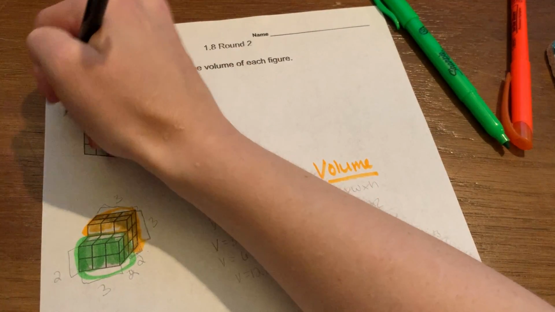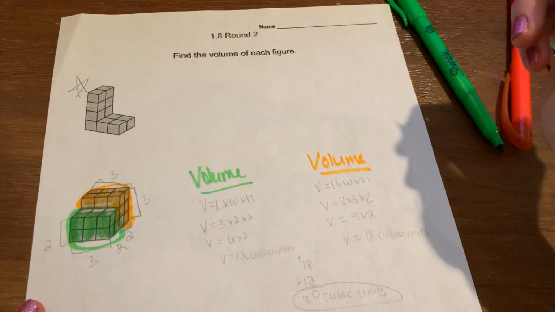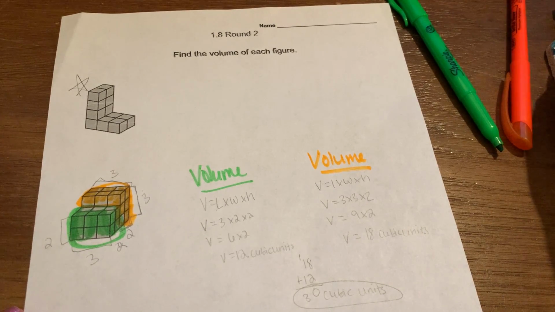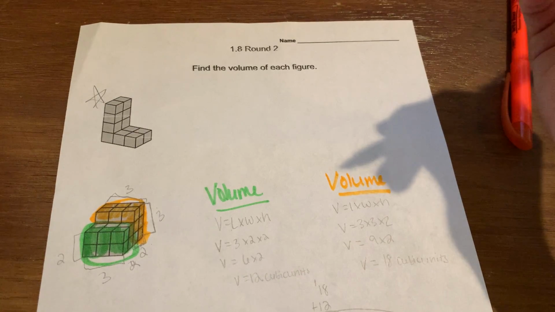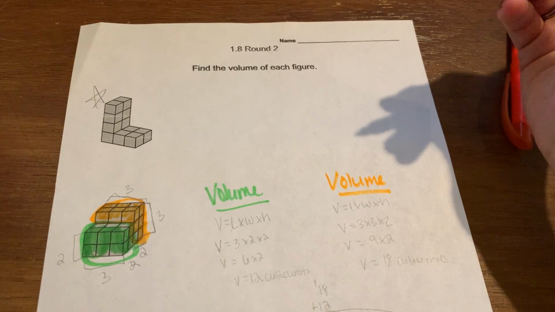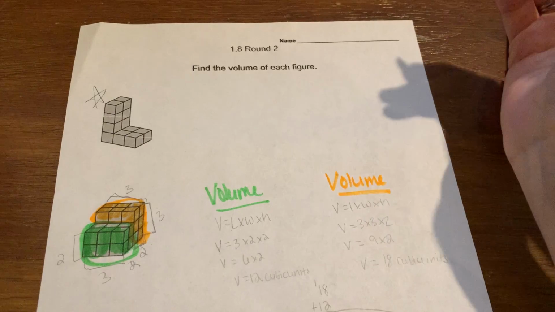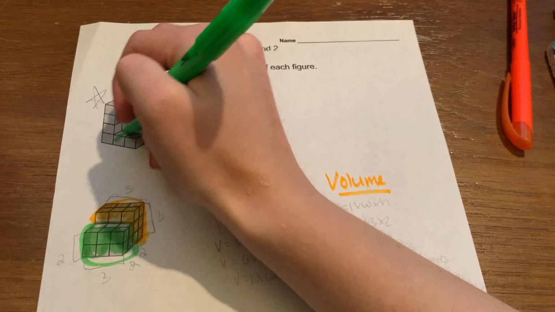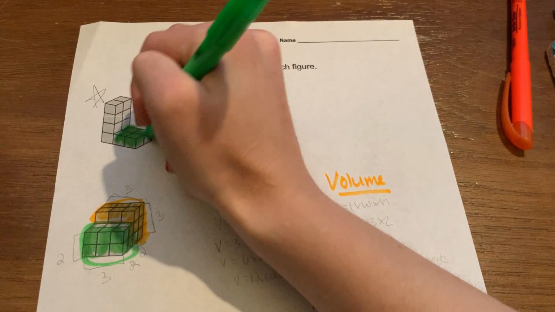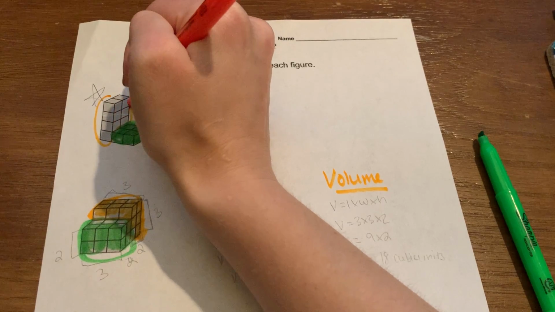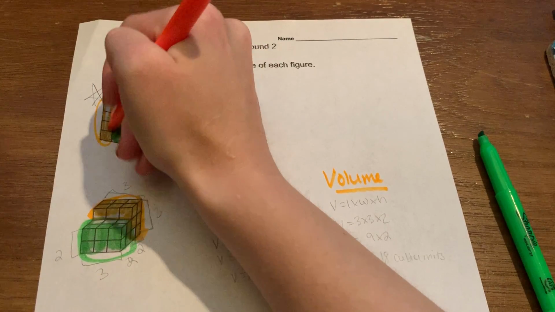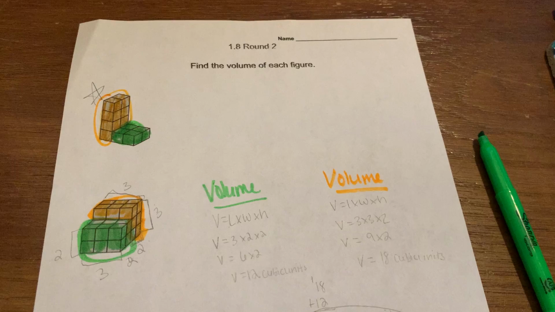Your job is to try the first one on your own. So go ahead and try that on your own. All right, so there's several ways that you could have broken this up, but as long as you got the same answer as I did, that's all that matters. So I'm gonna break my prism up into this right here and this right here. So that's how I'm gonna break it up.